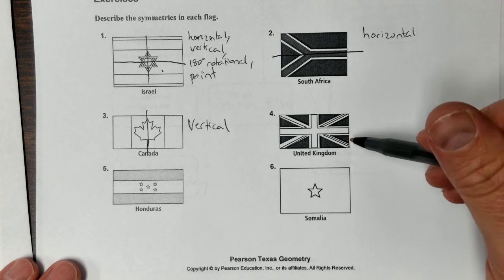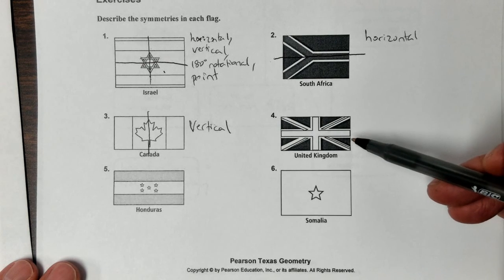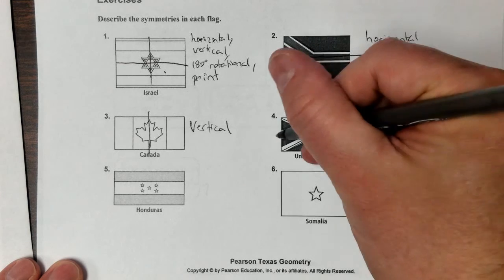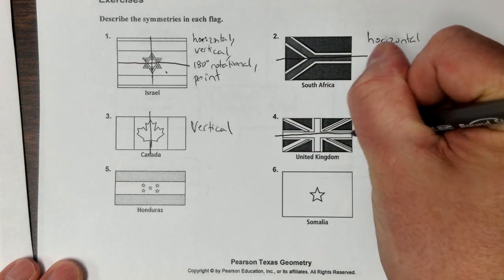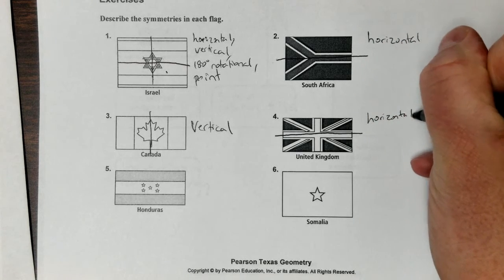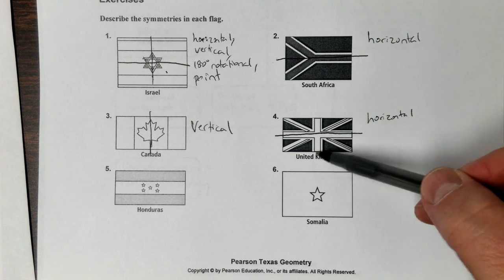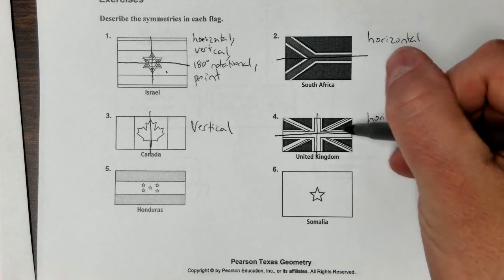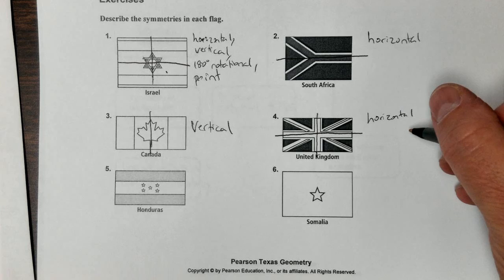And then the United Kingdom flag has many, just like the Israel one does. It goes straight across this way, which was horizontal, with it matching up. And then also vertically, right down the middle, your left and right match up.